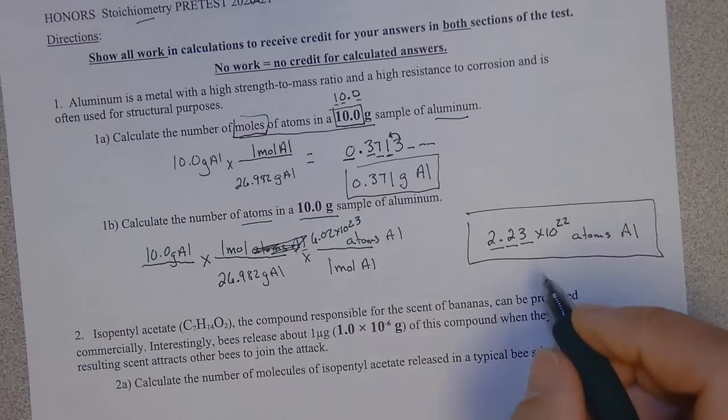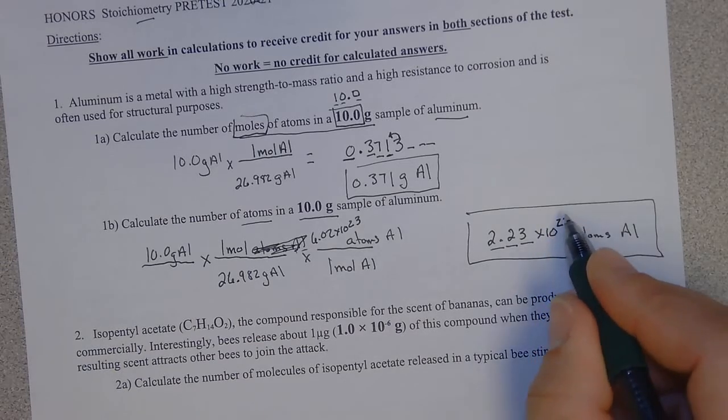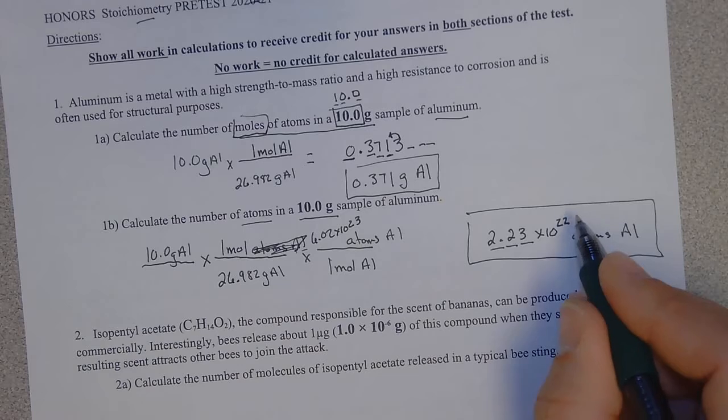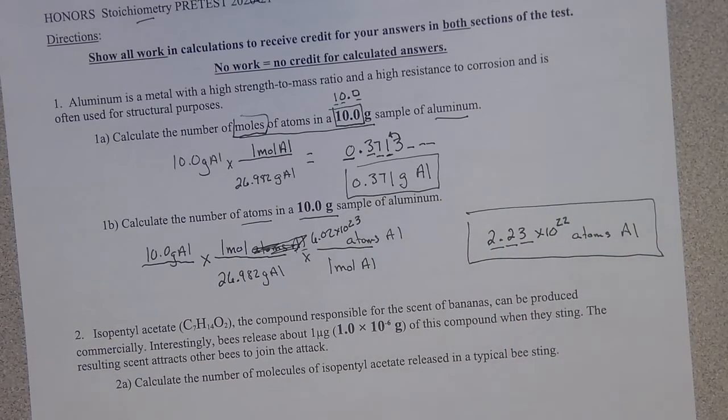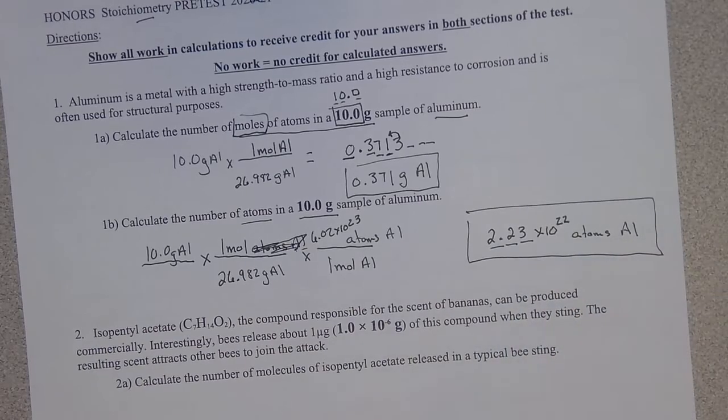Okay, and all of these zeros here are non-significant. So 1, 2, 3. There's my amount of sig figs. Atoms of aluminum. That's all necessary.